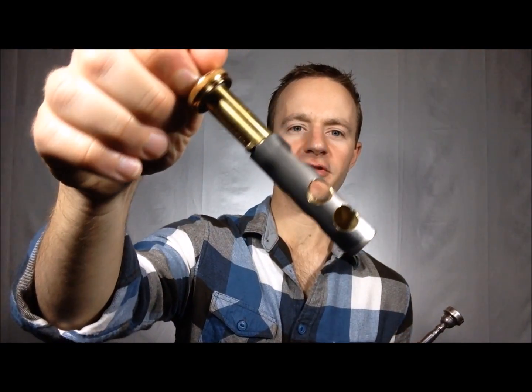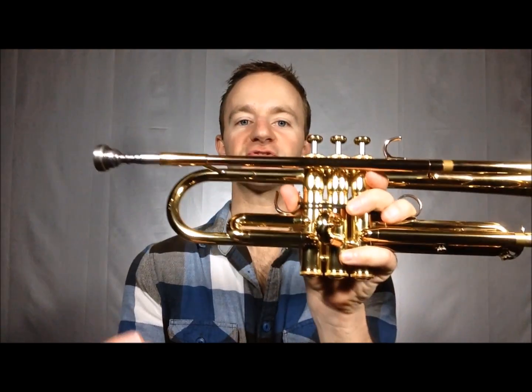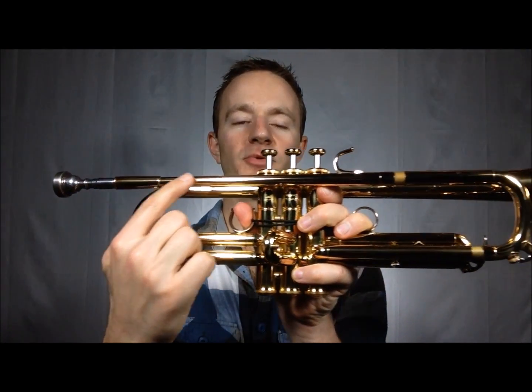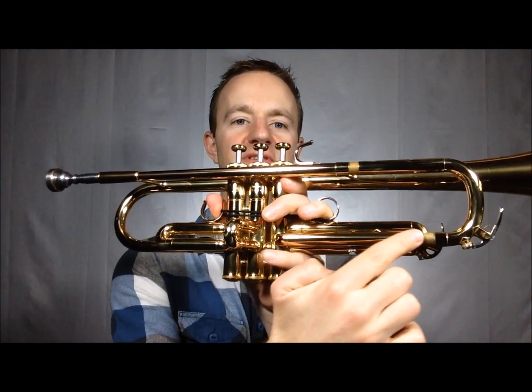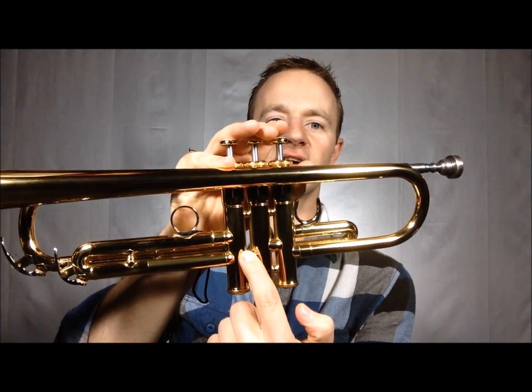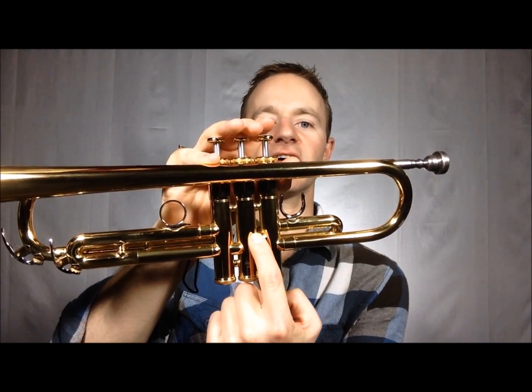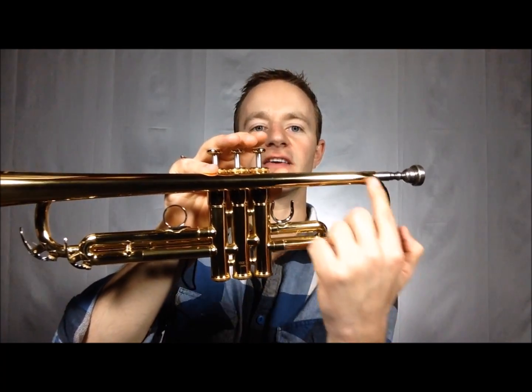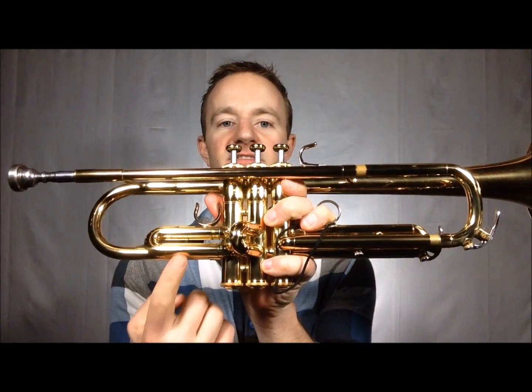Now, each of the valves has these little tunnels that go through it that control the passage of air. And when we don't have any of the valves pressed down, the air simply travels from the mouthpiece, through the lead pipe, through the tuning slide, into the third valve, and then from the third valve, it travels into the second valve, then from the second valve, into the first valve, and then finally leaving through the bell. Without any of the valves pressed down, the air completely bypasses the first, second, and third tuning slide.